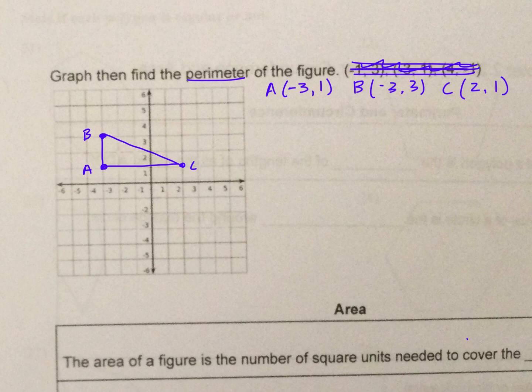Now, if we look from A to B, I can see that it is 2 squares. And if I look from A to C at the bottom, I can see that it is 5 squares.